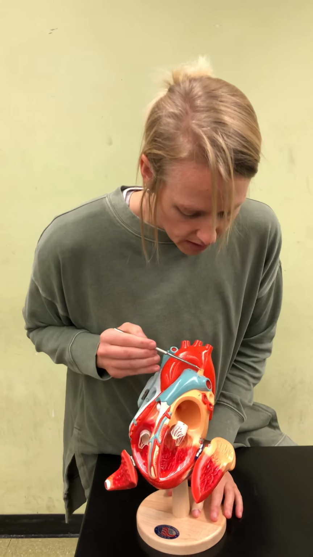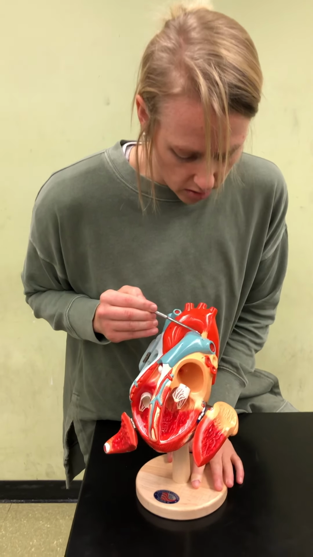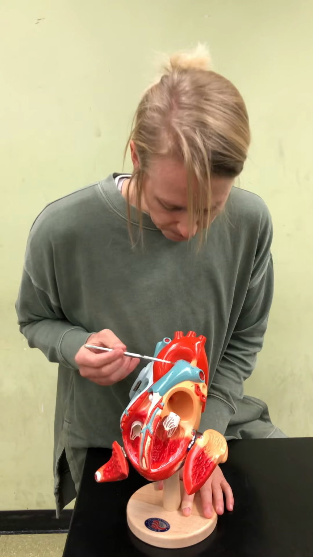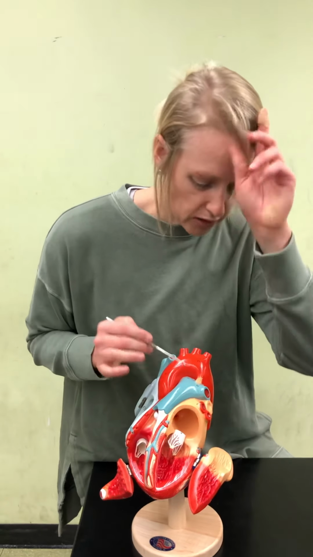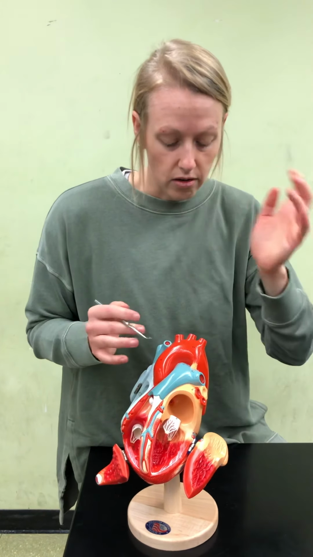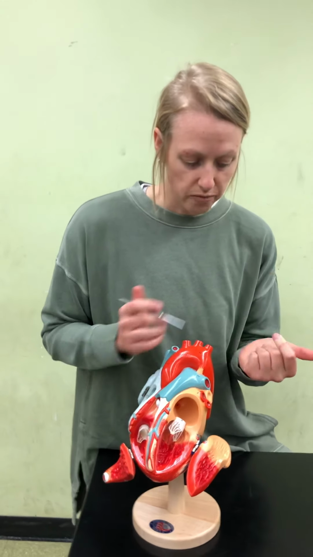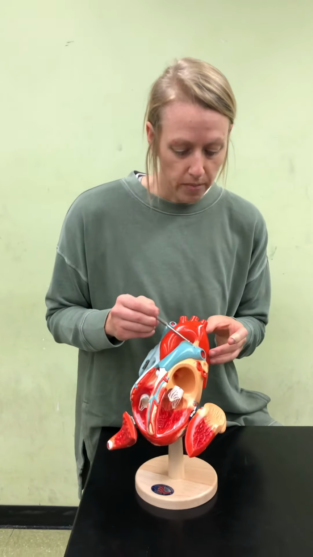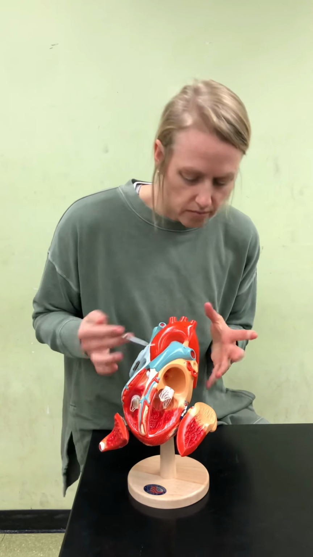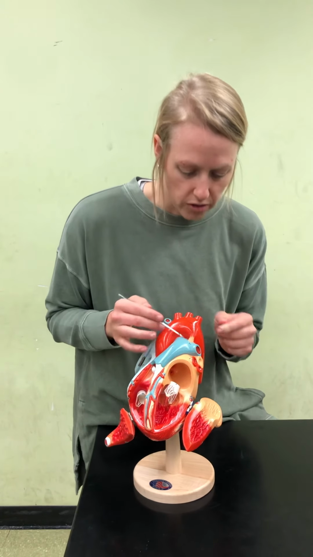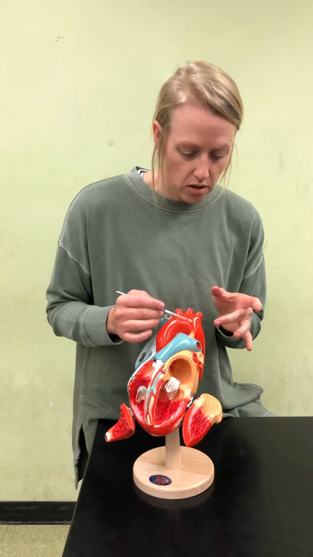Also, what we can see here is this little structure right here. This is called our ligamentum arteriosum. This is another fetal remnant in utero. This is open also to allow for the passage of blood between the pulmonary trunk, or what this shows more so is the pulmonary arteries, and the aorta.